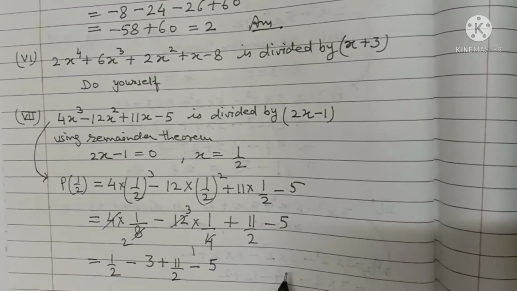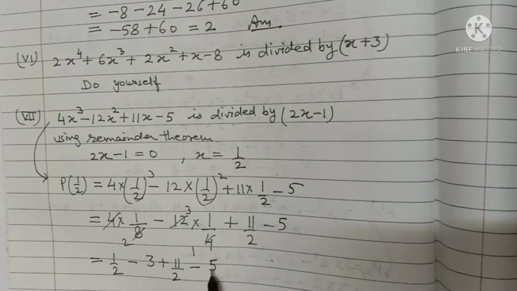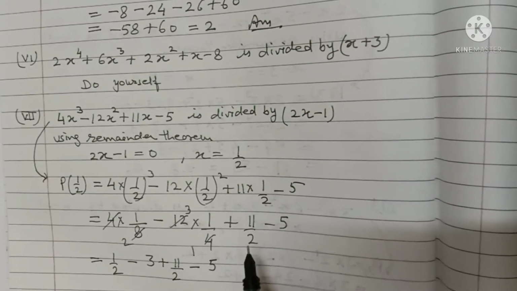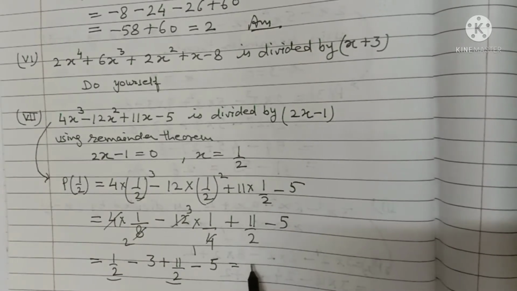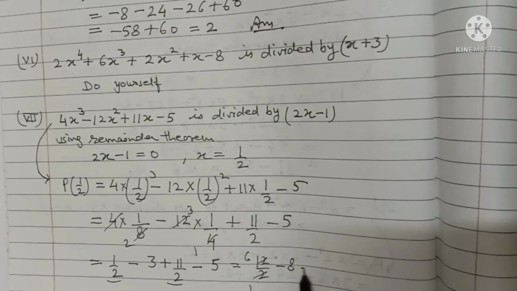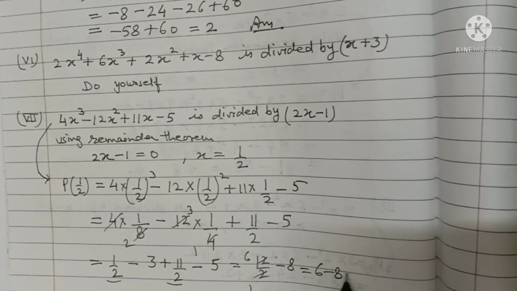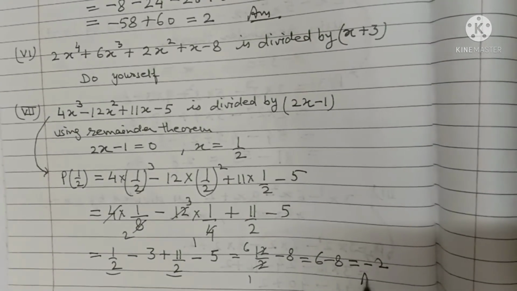Now the denominators are the same, 1 upon 2 and 11 upon 2, and the minus 5 and minus 3 will add to 8. So you can write these two as 11 plus 1, 12 upon 2, minus 8. 12 upon 2 is 6, so 6 minus 8, you will get minus 2 as the remainder. This is the answer.